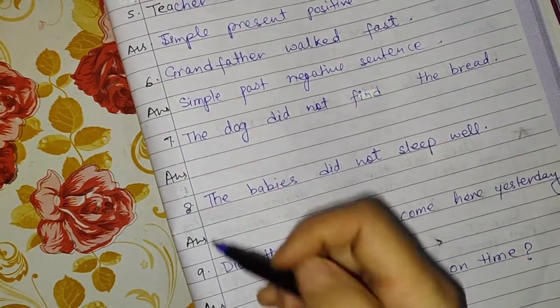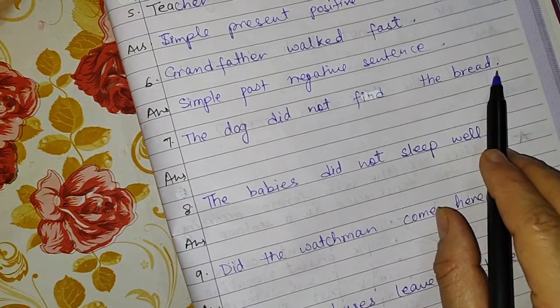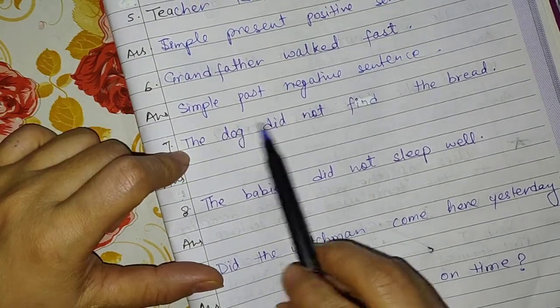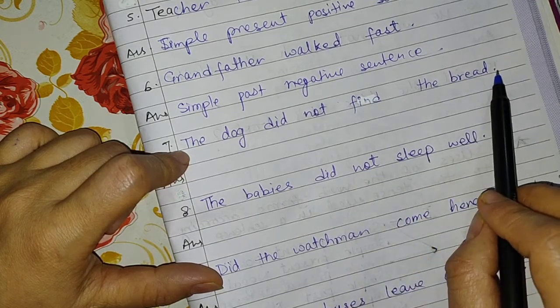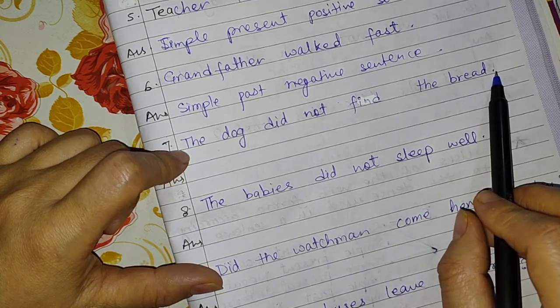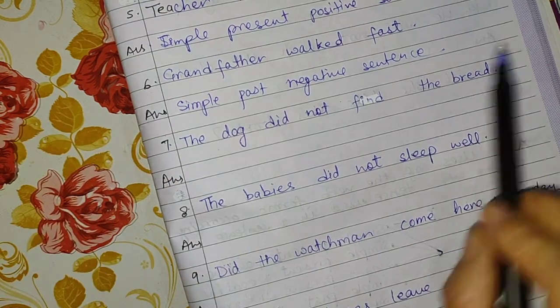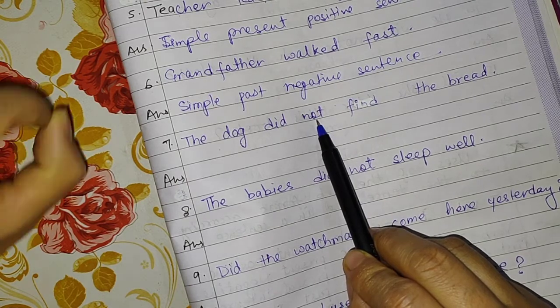Okay. Next is, the dog did not find the bread. Now, the dog is your singular subject. Did not find the bread. Full stop. It means negative or positive sentence. For negative we will see not, so not is present in the sentence, that means it is a negative sentence.